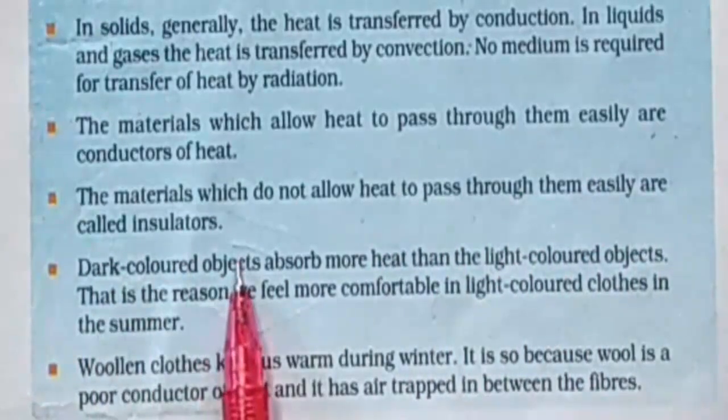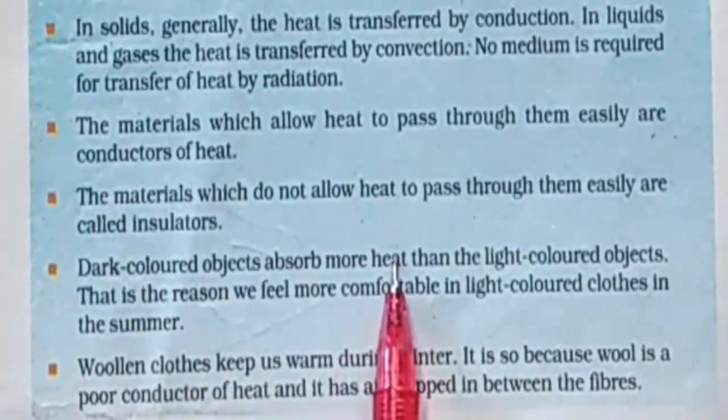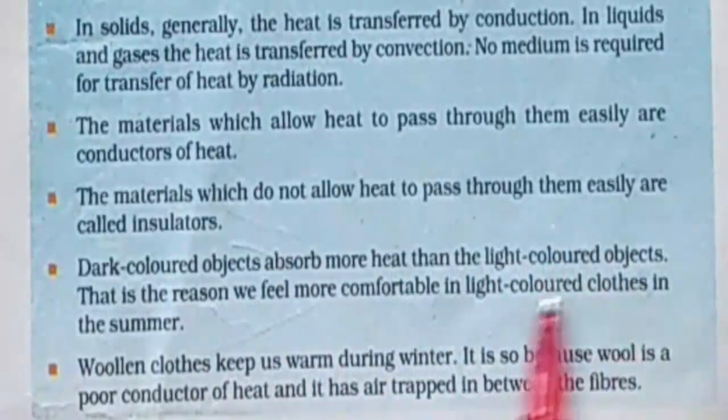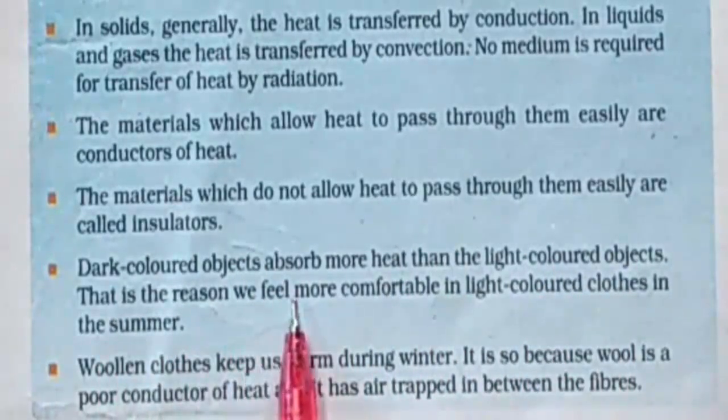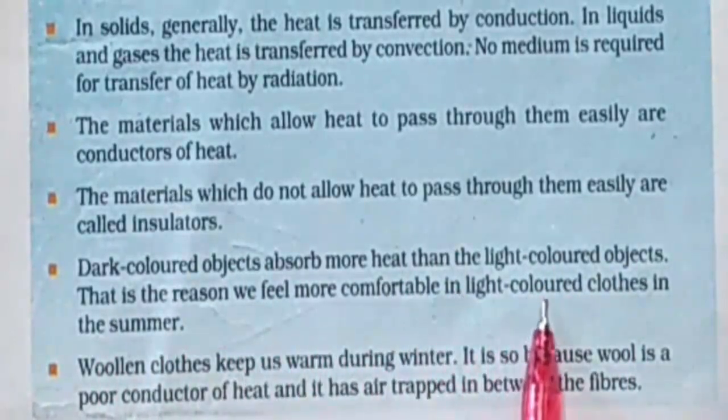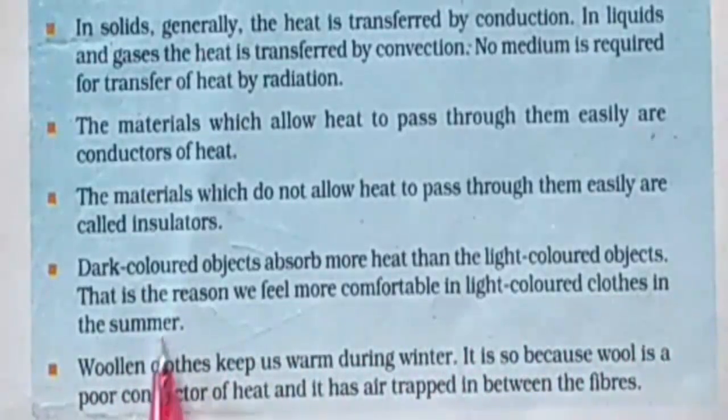Dark colored objects absorb more heat than light colored objects. That is the reason we feel more comfortable in light colored clothes in the summer. Woolen clothes keep us warm during winter. It is so because wool is a poor conductor of heat and it has air trapped in between the fibers.